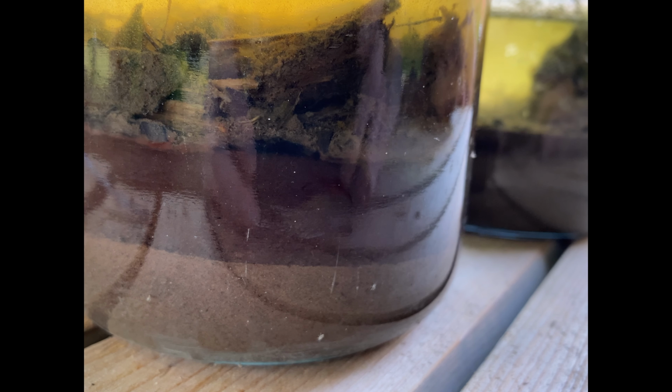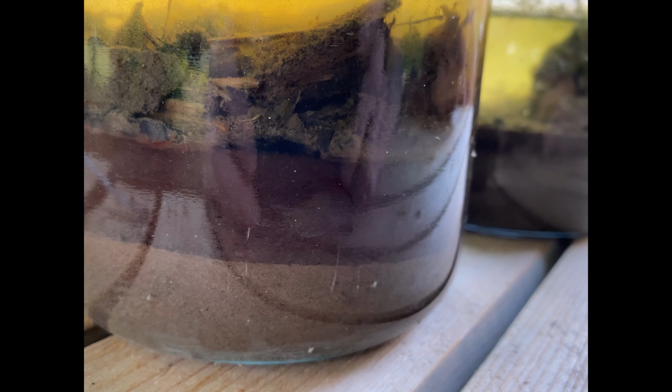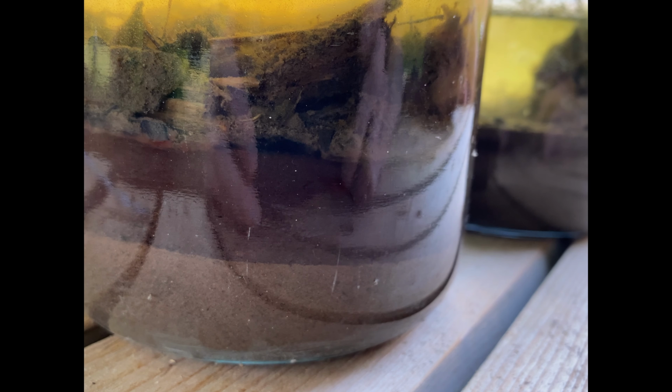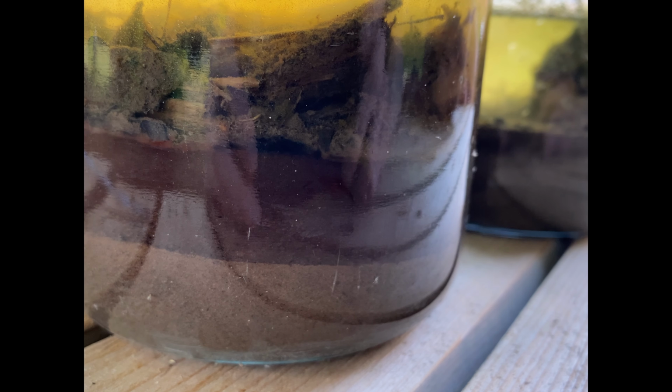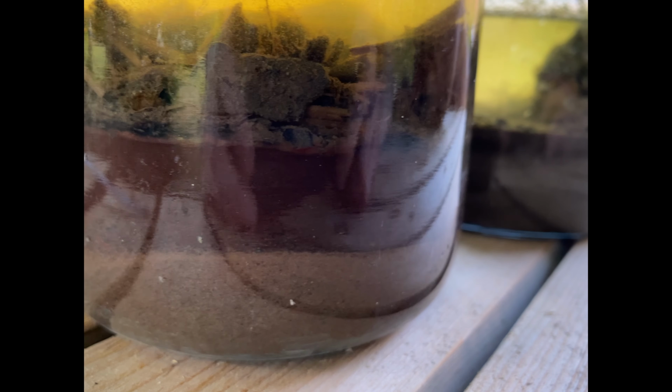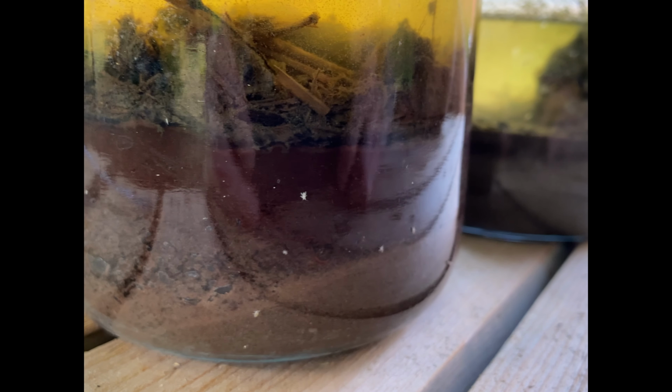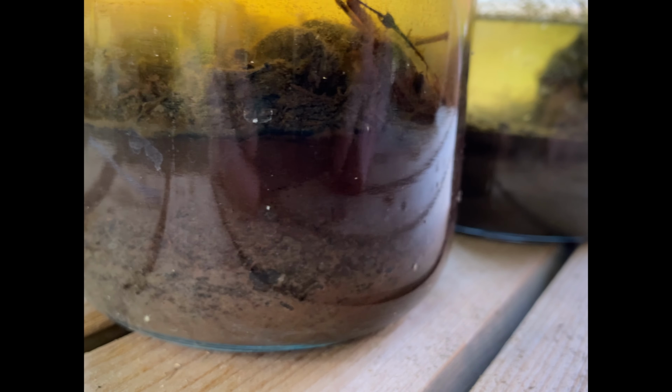All particles have different weight and a different size, and of course what settles first is the biggest particle, which is the sand. The first stratum which you can see is sand. Then what comes on top of it is silt, and this is basically the fertile part. And you can compare, here in the garden beds, the same amount of sand and the same amount of silt.